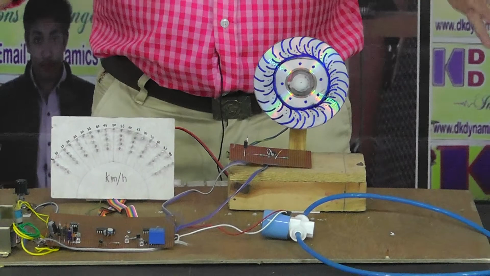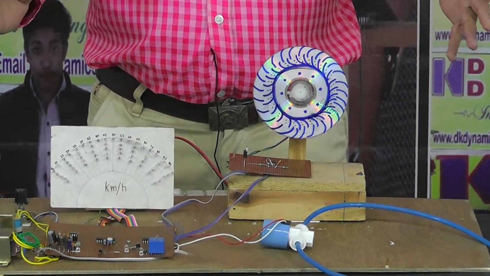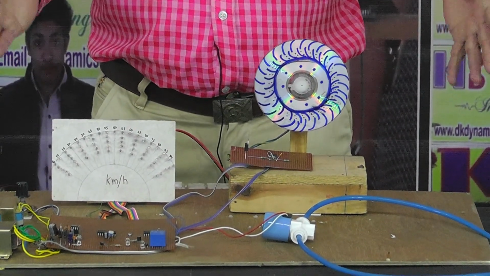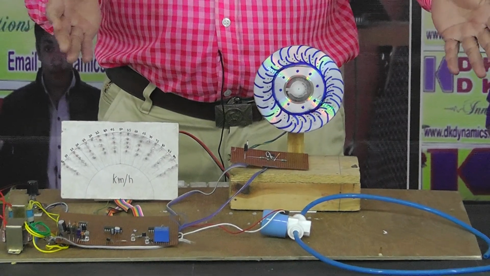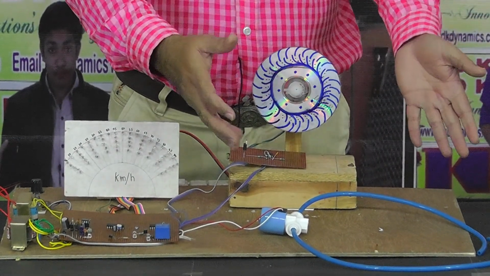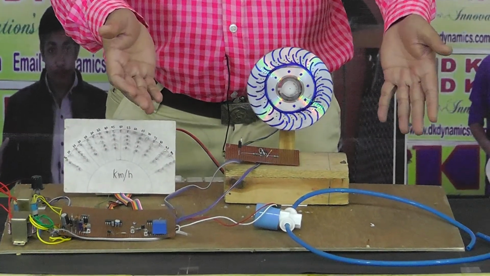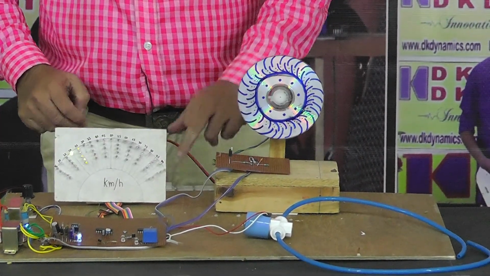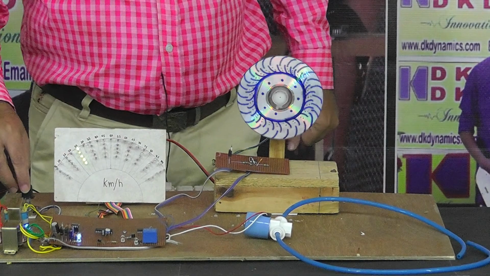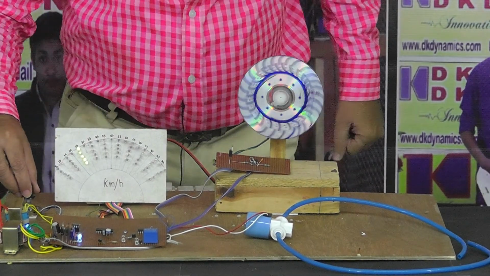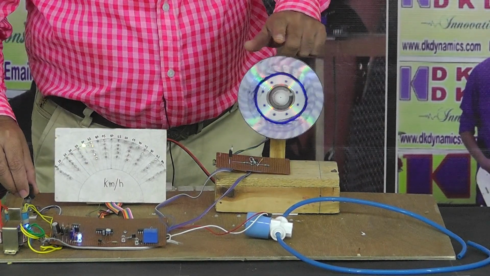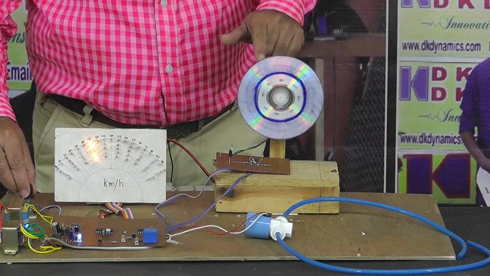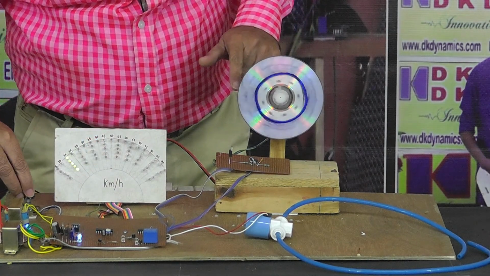We cannot apply the brake on a vehicle running at a speed of 80 km per hour, so it is better to cut the fuel supply and slow down the vehicle. Now I am going to demonstrate. Just switch on, and this is the regulator, or we can say the speed dial. You see the dial, and this is behaving as a wheel. Okay? We increase the speed one by one slowly.